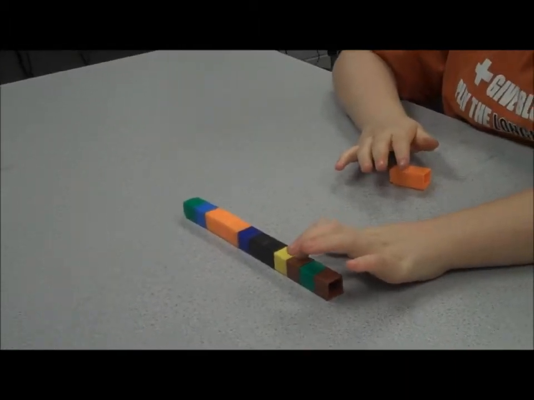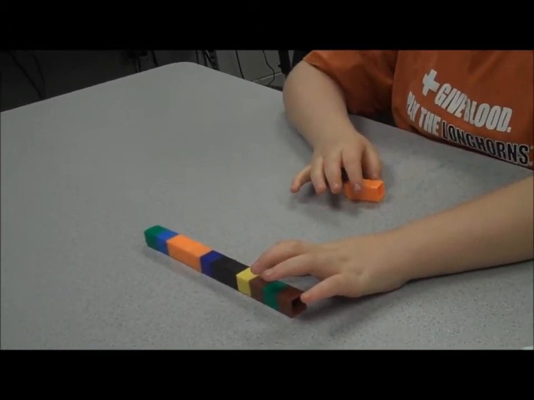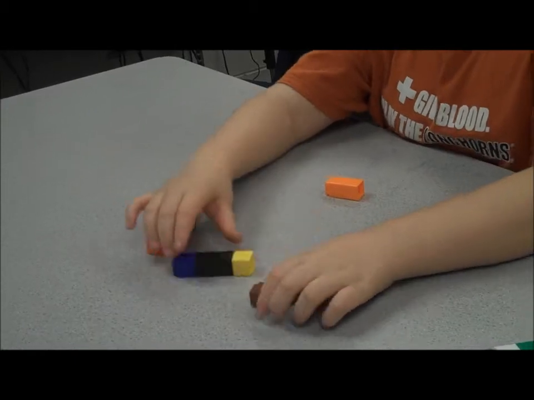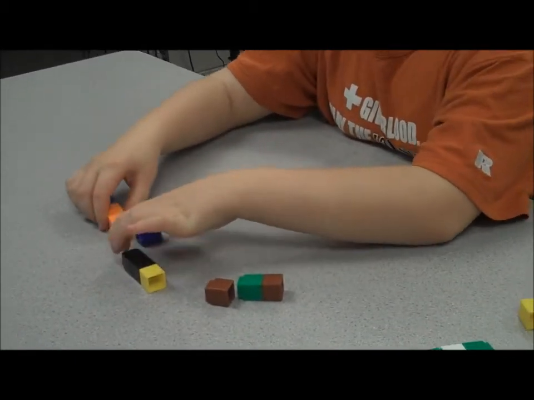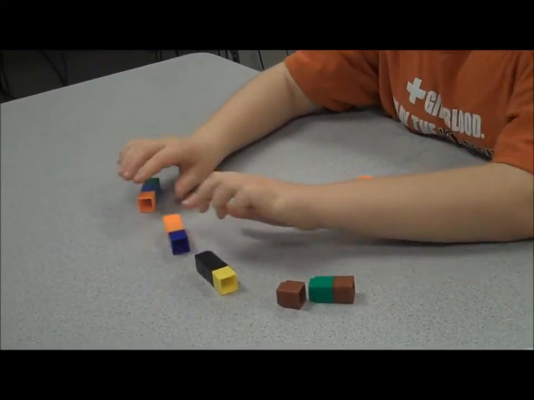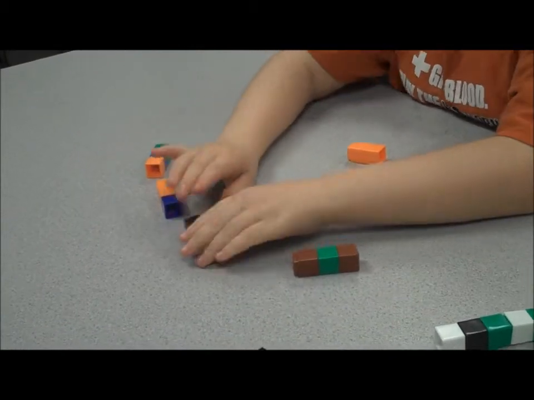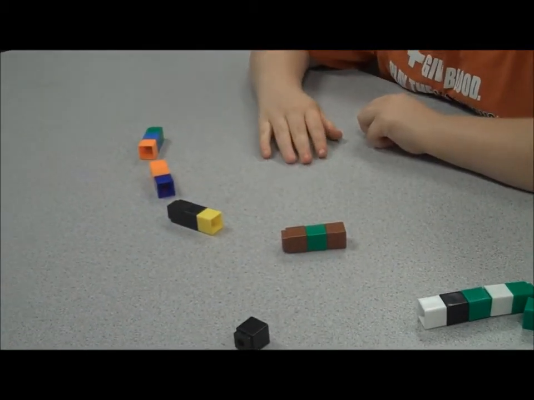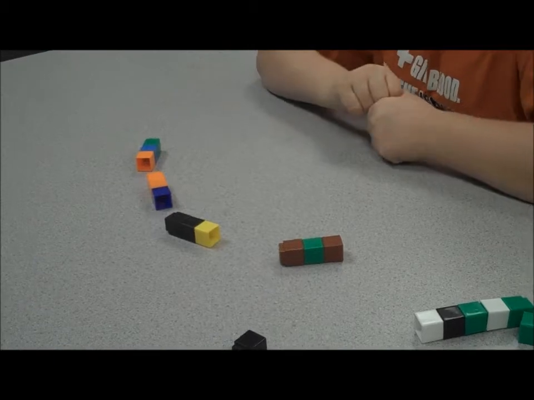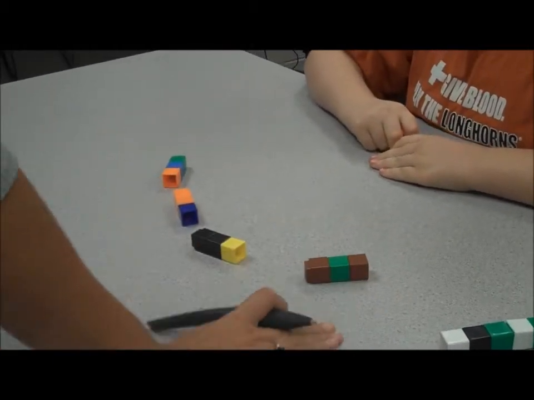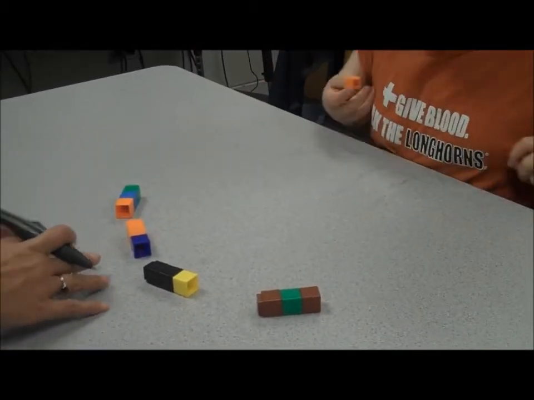Maybe it's easier to do it and say it together. Divide them into 4 rows evenly by splitting it in half. Okay. Now, first of all, the way you set up these cubes, is that 4 rows?